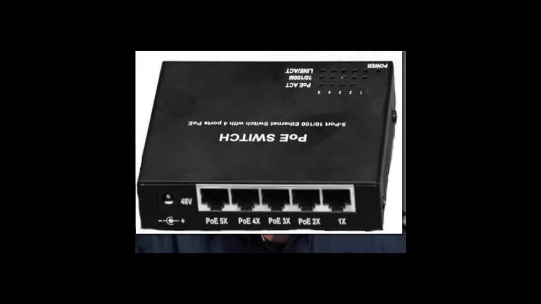Remember that our data in 100 megabit per second applications is going in the orange and green pair, so we have the blue and brown pair available that we can send voltage through.